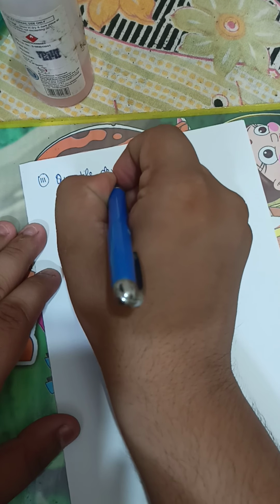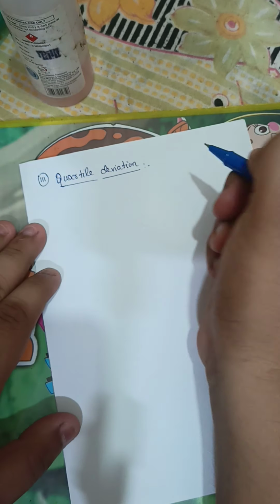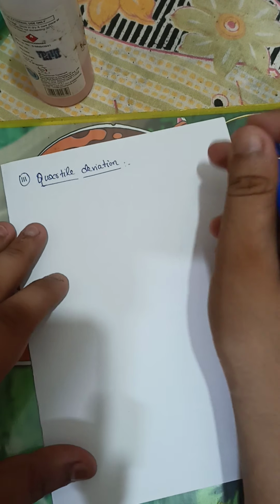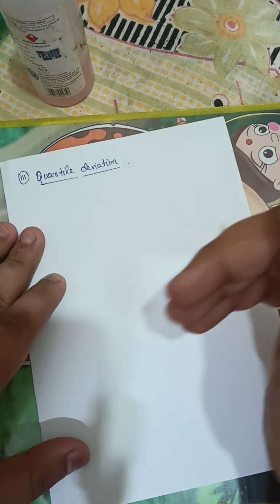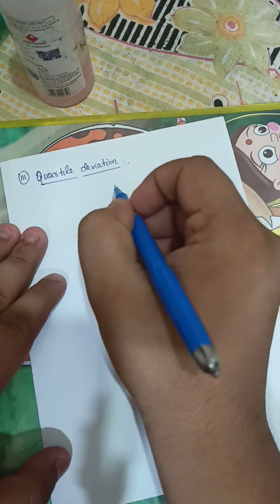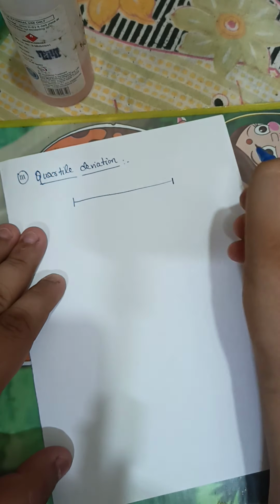Quartile deviation. I will explain the basic idea behind it, then we can write the different things. Suppose there are n units.